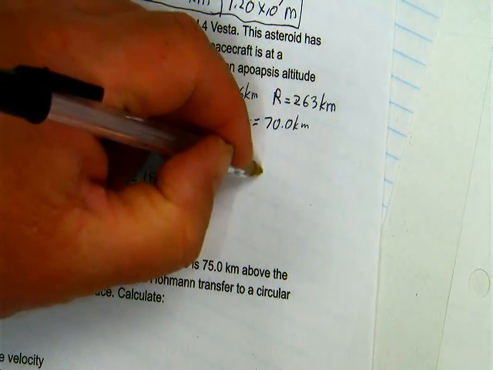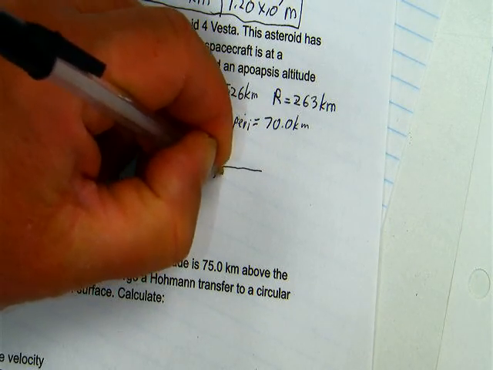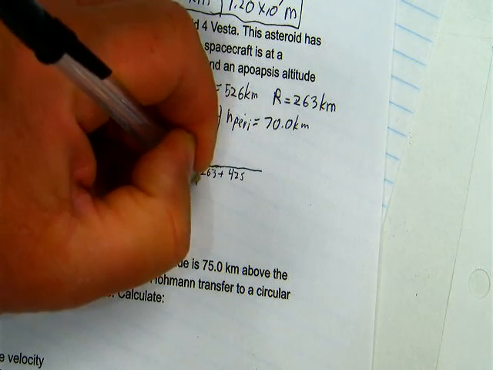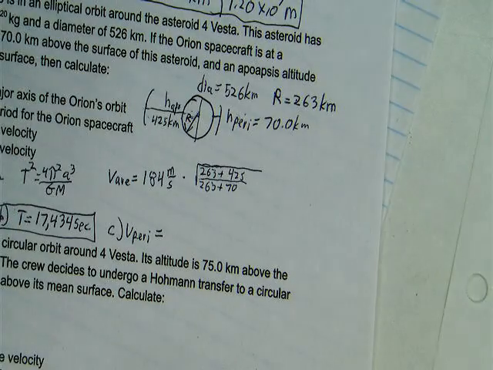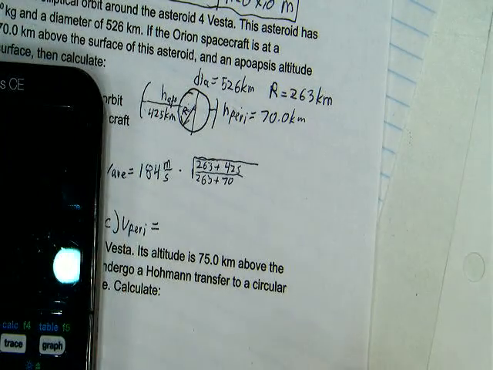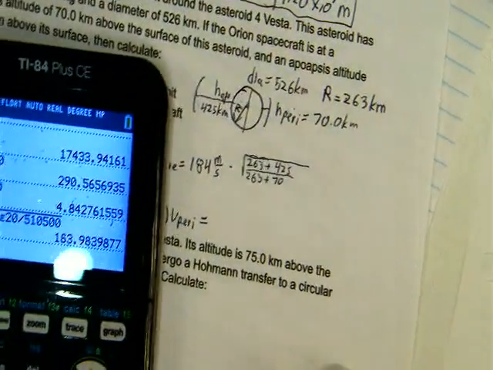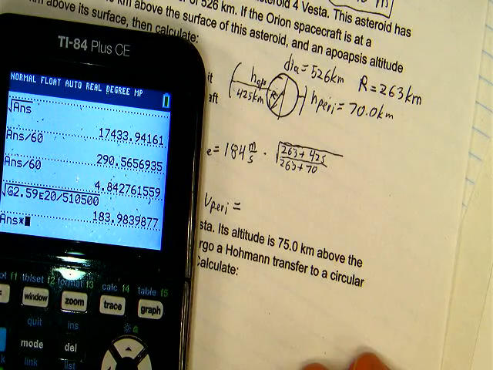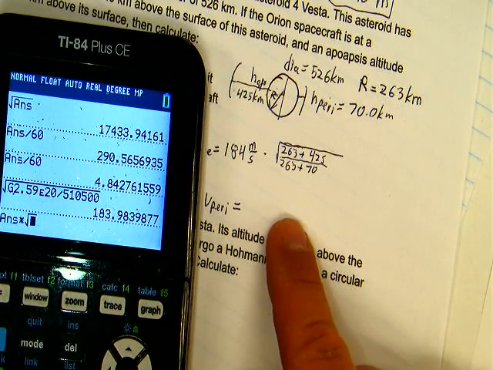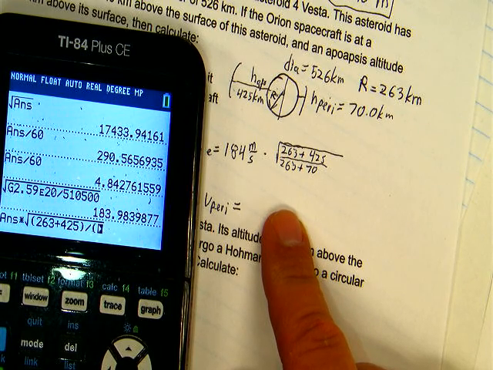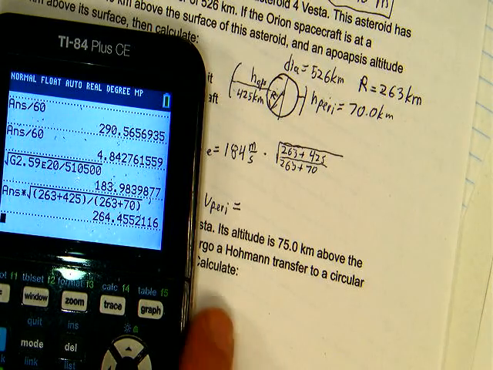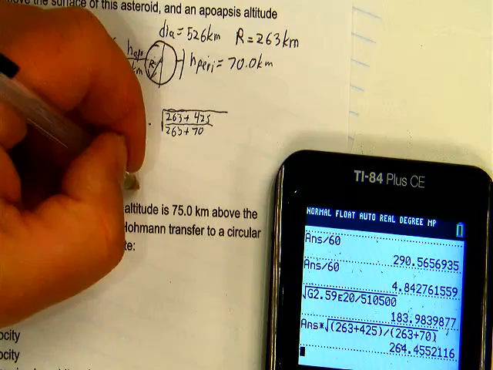I'm going to have to treat this as 263 plus 425 divided by 263 plus 70. Great. Here we go. This answer times the square root of, open parentheses, 263 plus 425, close parentheses, divided by, open parentheses, 263 plus 70, close parentheses, enter. I get 264 meters per second.